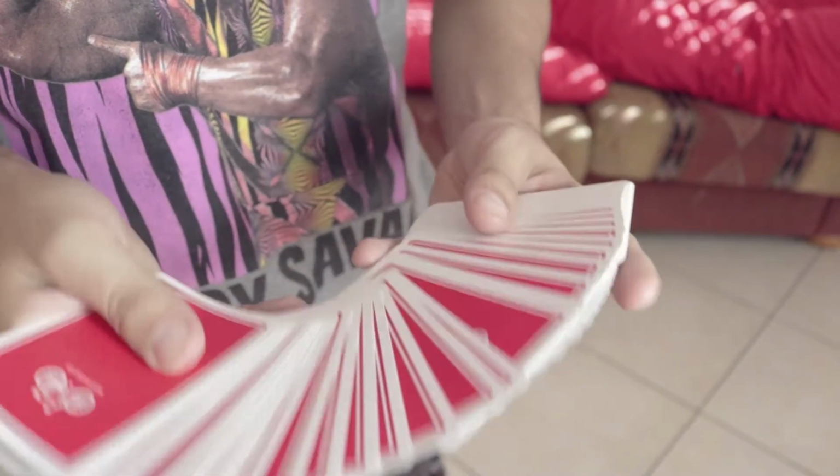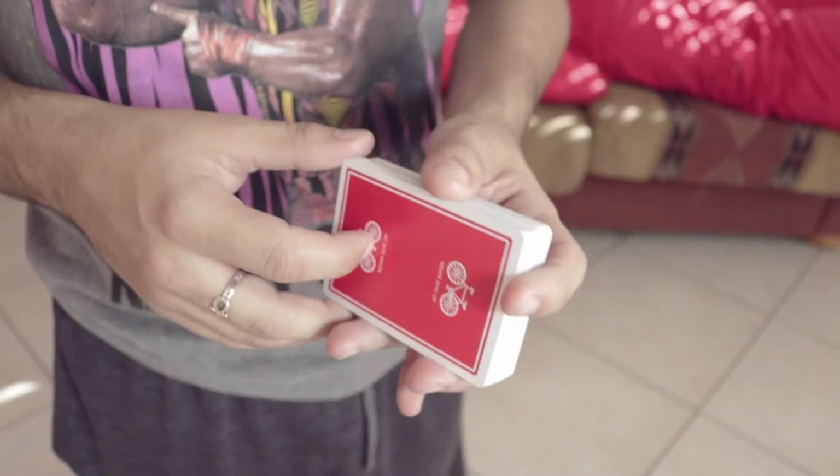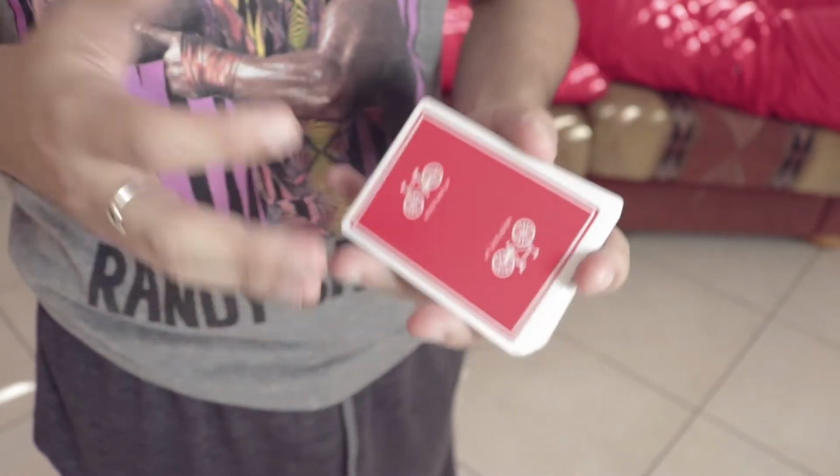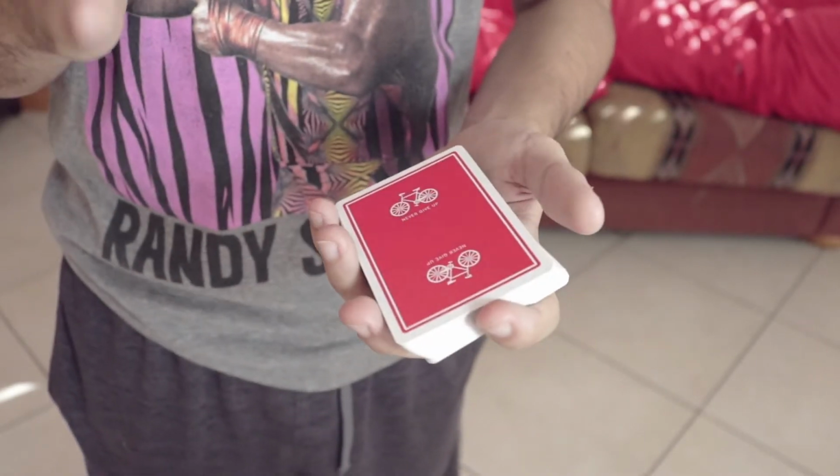So the trick that I'm going to show you guys now works with any sort of control to the top of the deck. However, because the Hindu shuffle is a very fair looking shuffle, I like doing the control and the trick with this particular shuffle. So it's a very simple trick.